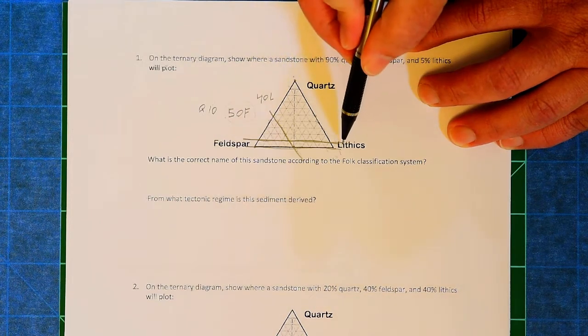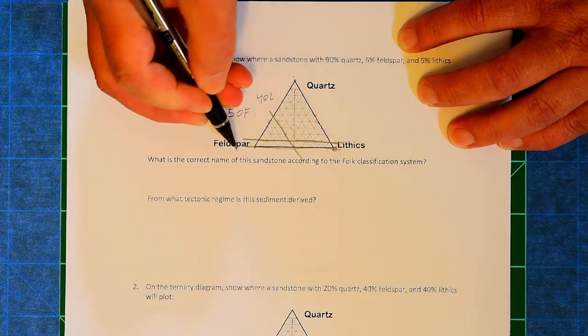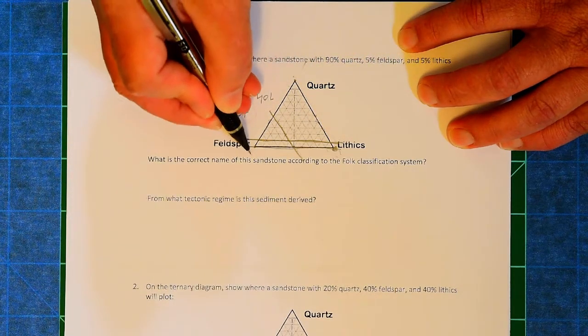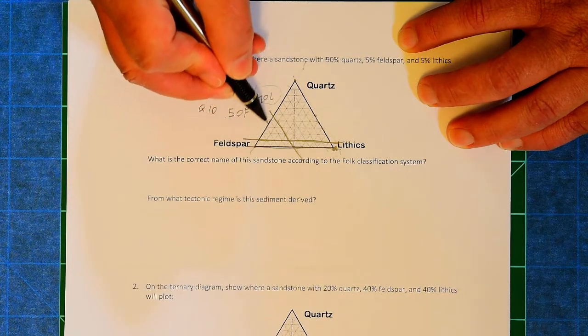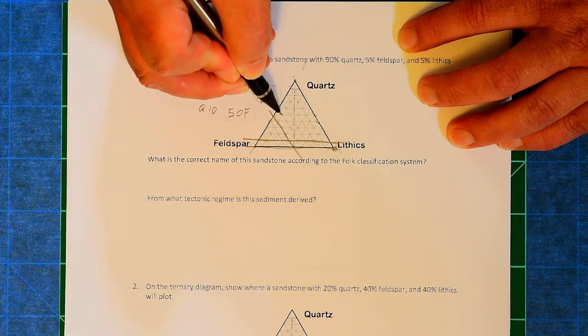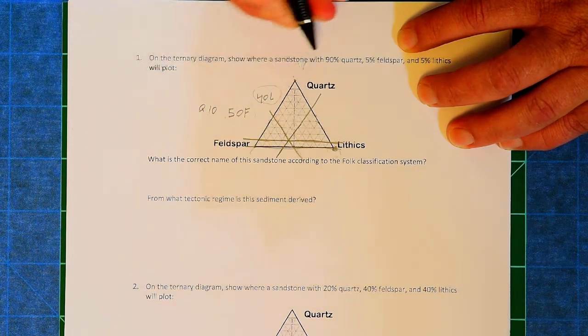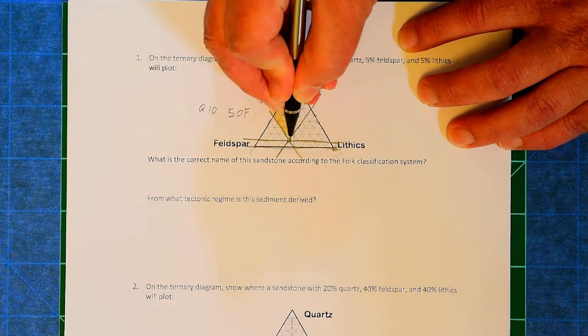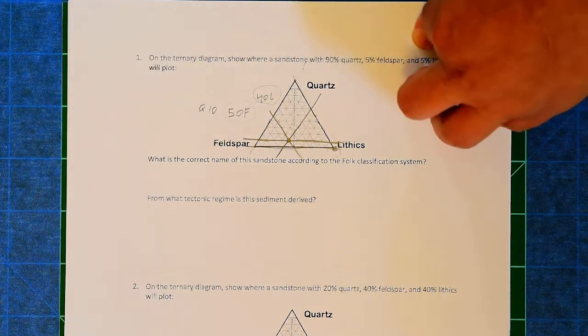And then we have the lithics. So the lithics, if we're 100% here, if we're 0, we're along this line here. So now we have 40% lithics. We go 10, 20, 30, 40. It's on this line where they all meet. That's the composition of your sandstone.